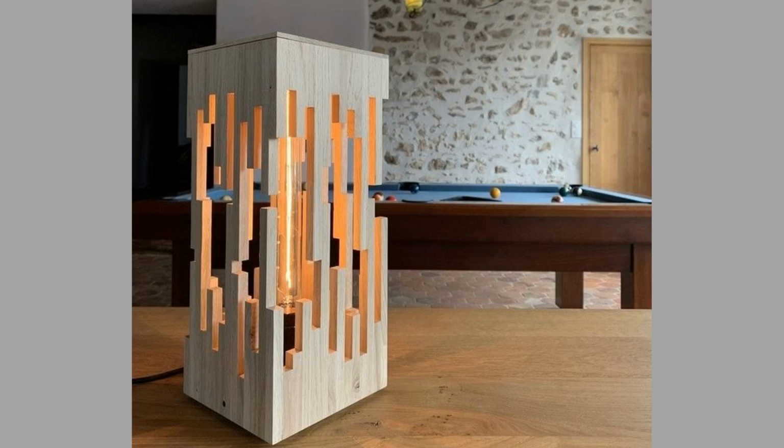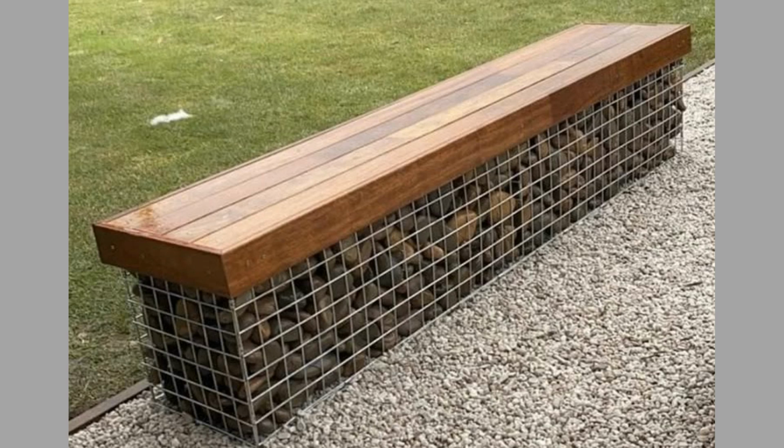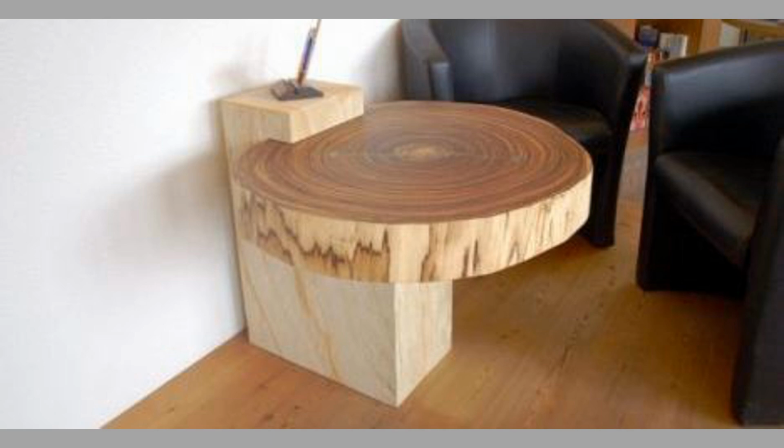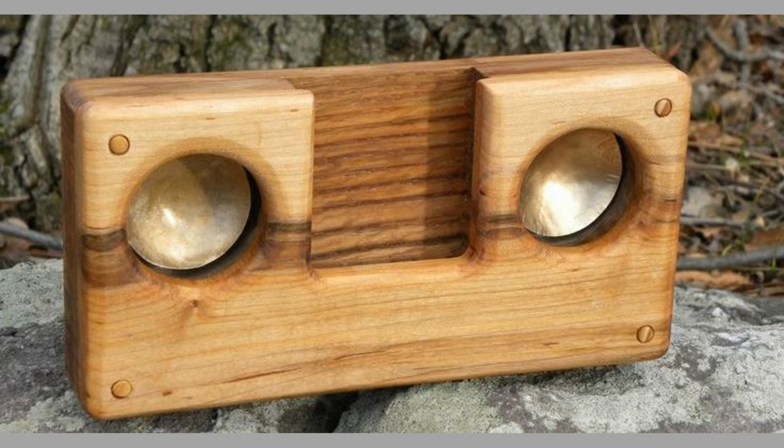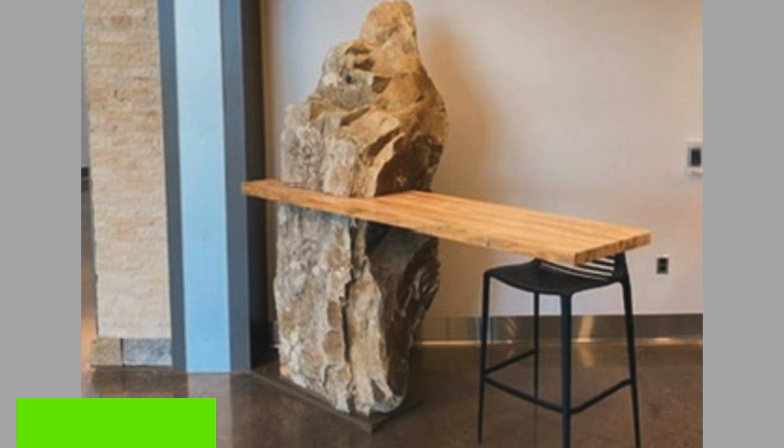Moreover, community-driven projects can transform woodworking installations into collaborative endeavors that celebrate local culture and creativity. By involving community members in the design and construction process, woodworkers can create installations that reflect the unique identity and stories of the area. For instance, a large-scale mural made from wooden panels could depict the history of the community, with each panel representing different aspects of local life.